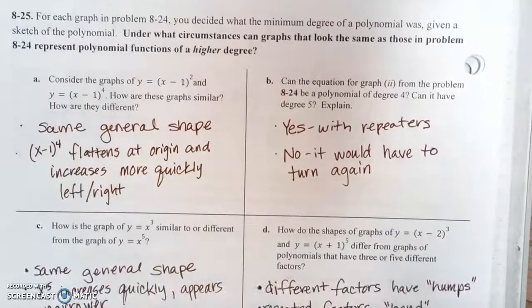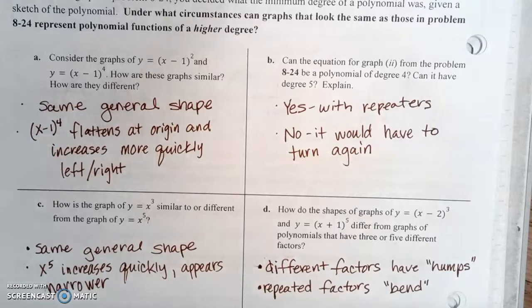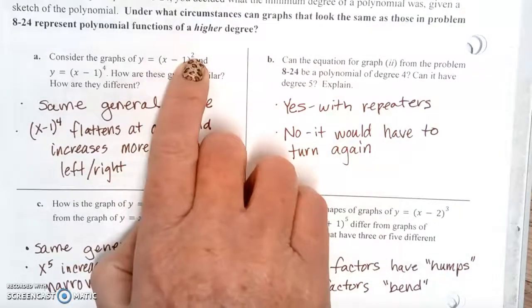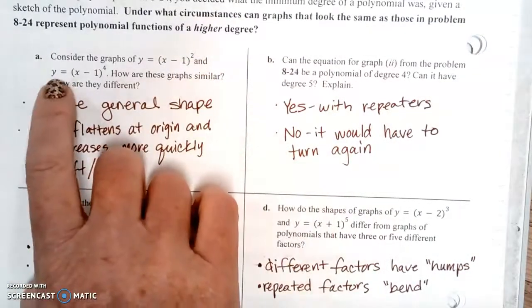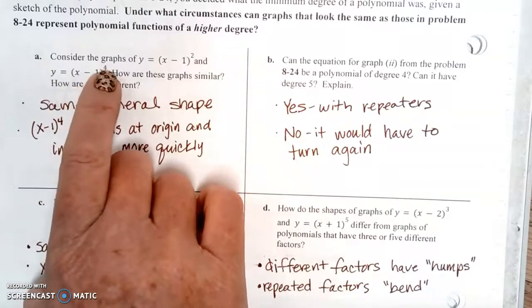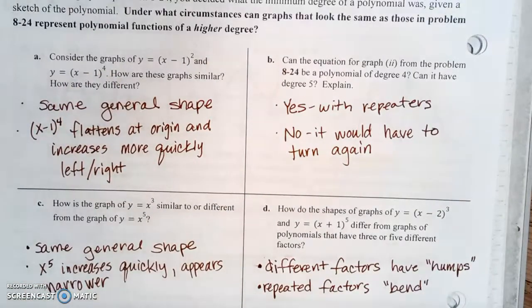Question 25. For each graph in problem 24, you decided what the minimum degree of a polynomial was, given a sketch of the polynomial. Under what circumstances can graphs that look the same as those in problem 24 represent polynomial functions of a higher degree? So for part A, they want us to consider the graph of y equals (x minus 1) squared and the graph of y equals (x minus 1) to the 4th power. How are these graphs similar? How are these graphs different?